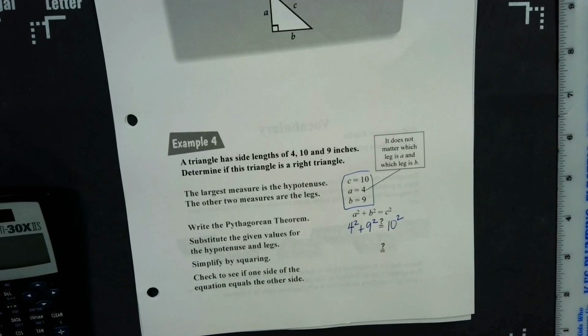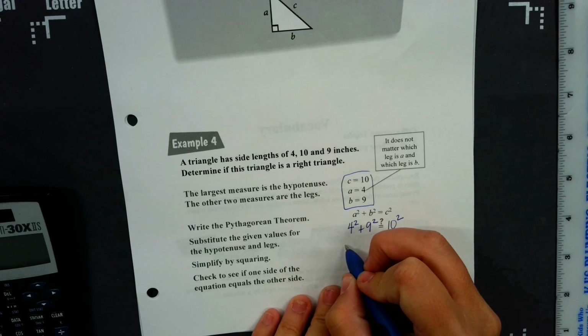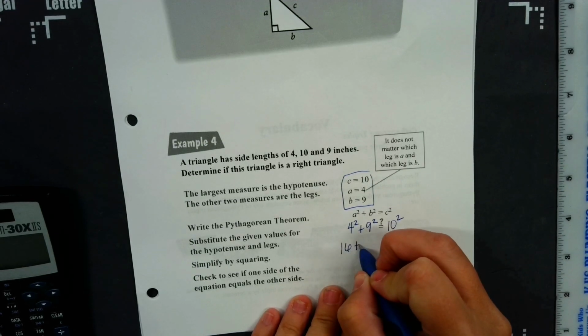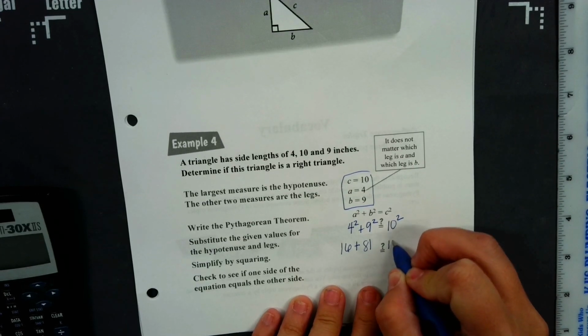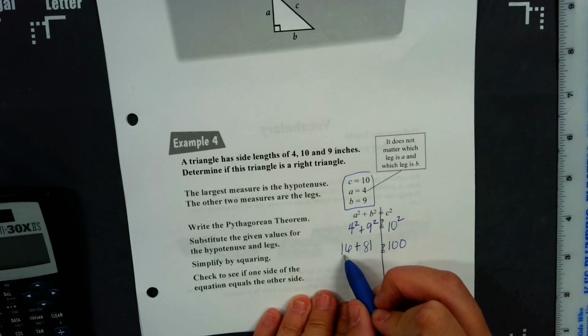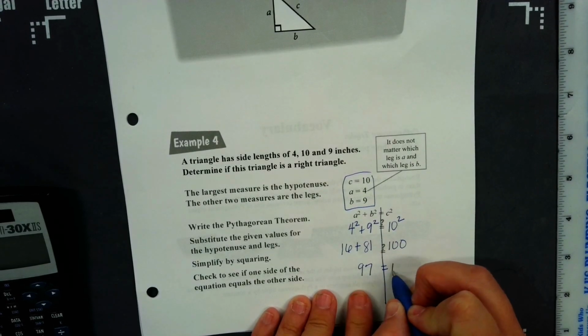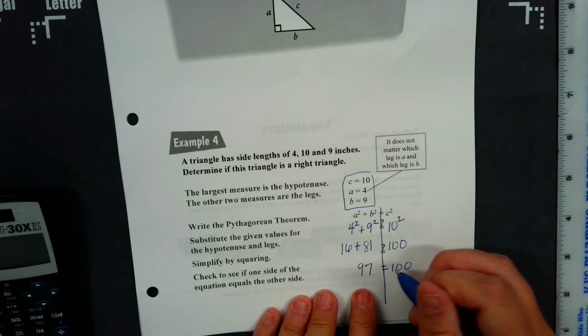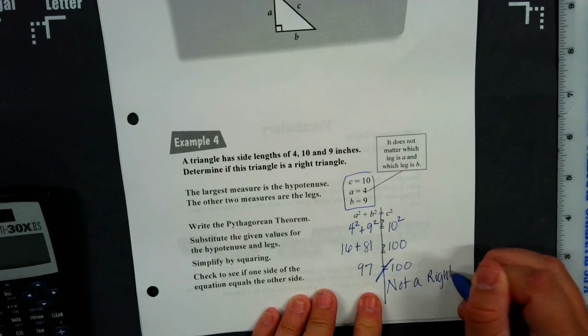So we're just putting it in. What is 4 squared? 16. What's 9 squared? And what's 10 squared? Okay. So what do you think we should do with these two? Add them. When I add them together, I get 97. Does 97 equal 100? That is not true. So this is not a right triangle.